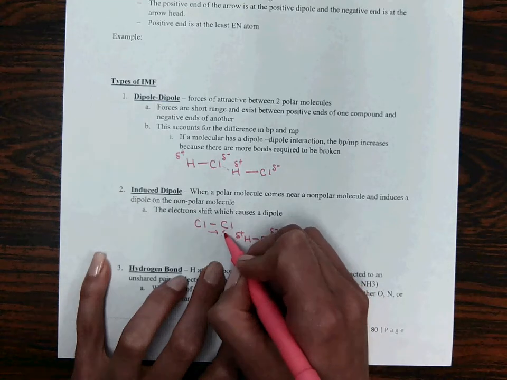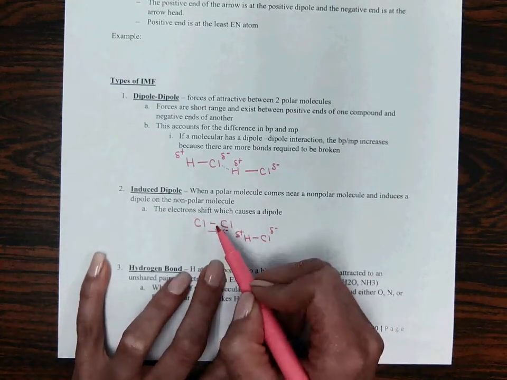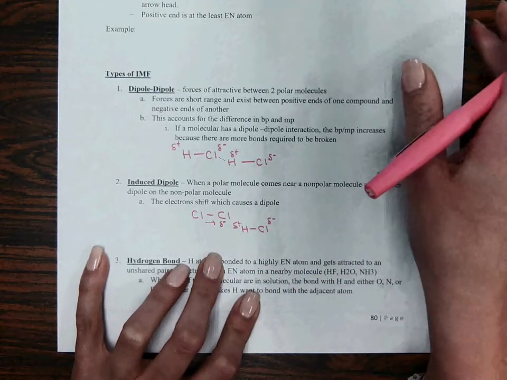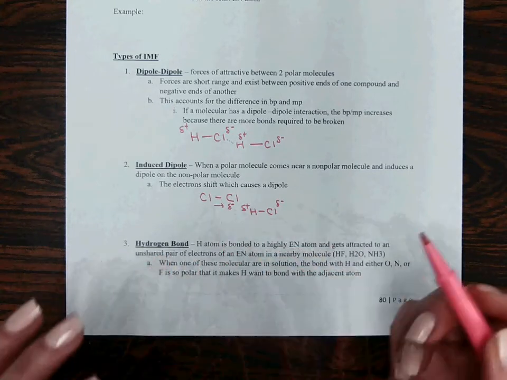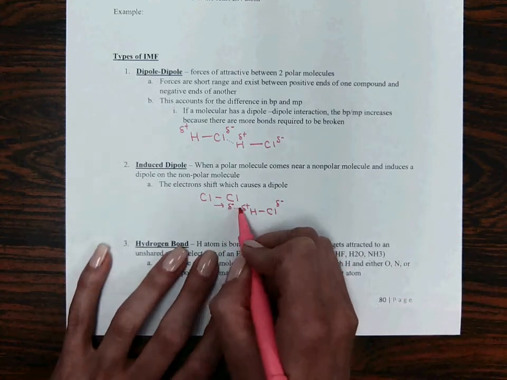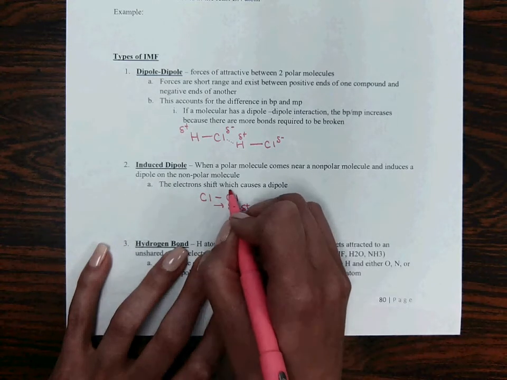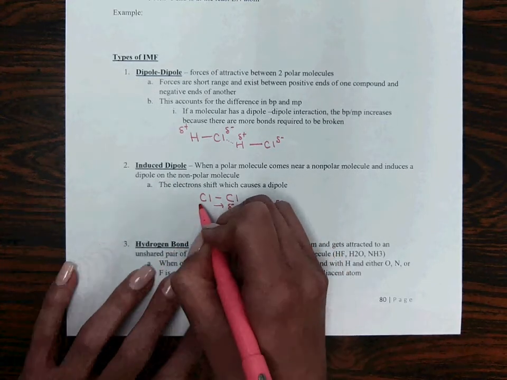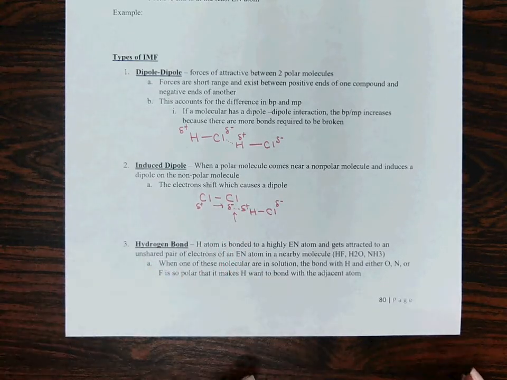And when that happens, it's going to induce a dipole on a nonpolar molecule. So this ClCl, which didn't have any uneven distribution of charge, is now going to have an uneven distribution of charge, and it's going to create an induced dipole, which means that this is going to become partially negative and this is going to become partially positive.